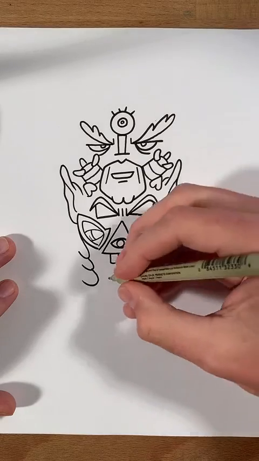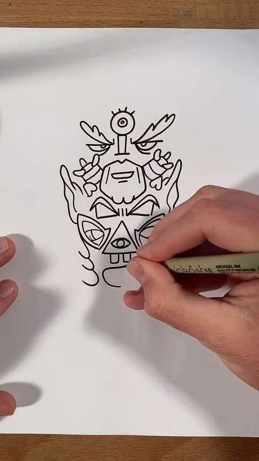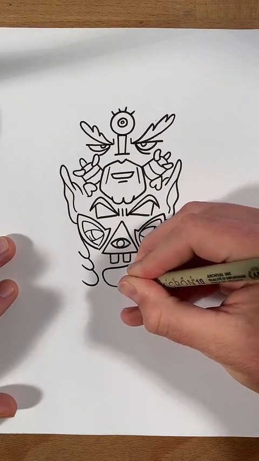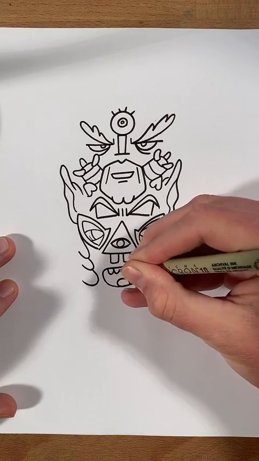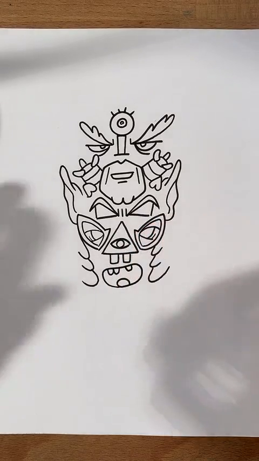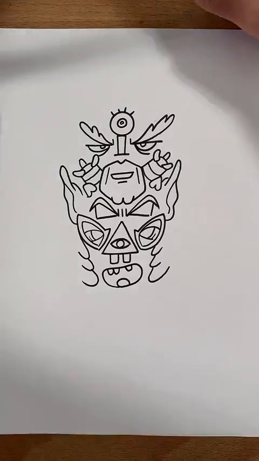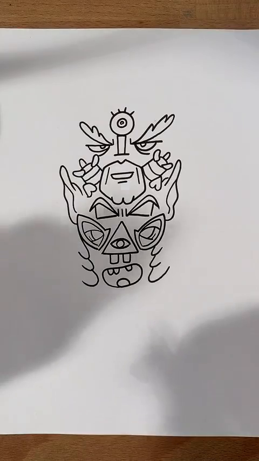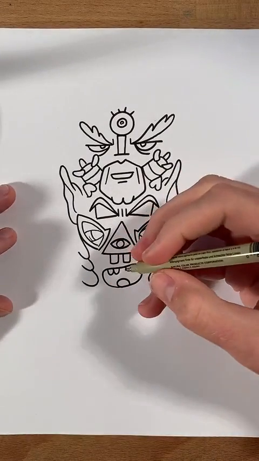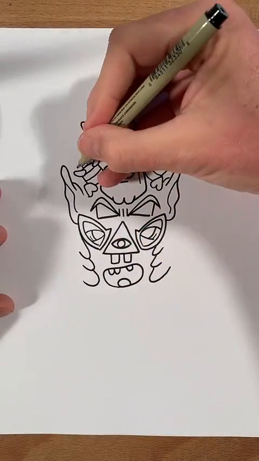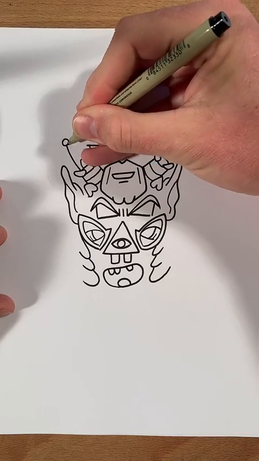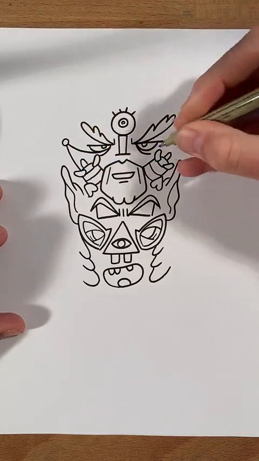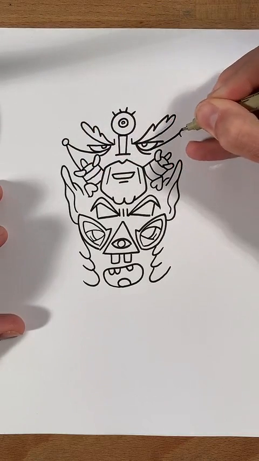So Finn from Adventure Time. Do a mouth with that missing tooth he always has. Okay, Rigby. Yeah, let's go Rigby. And for Rigby, let's give a Rigby nose coming out here. And out here.